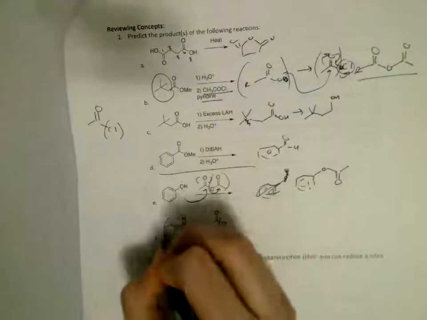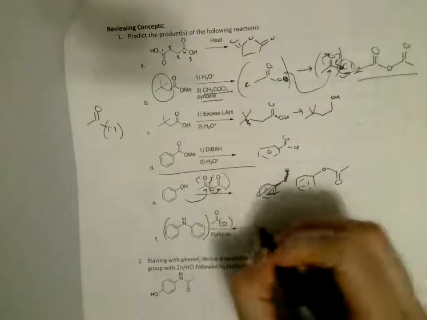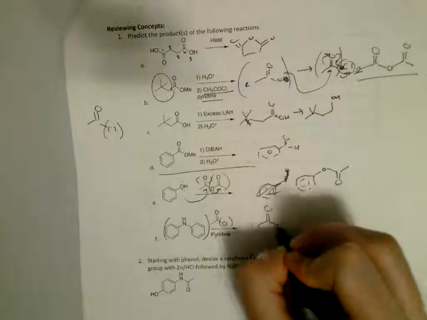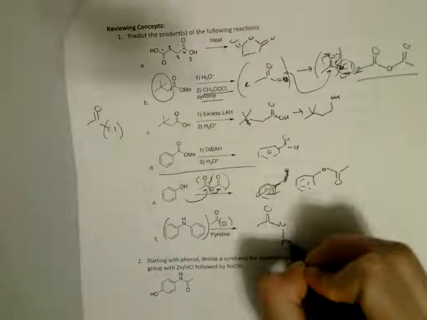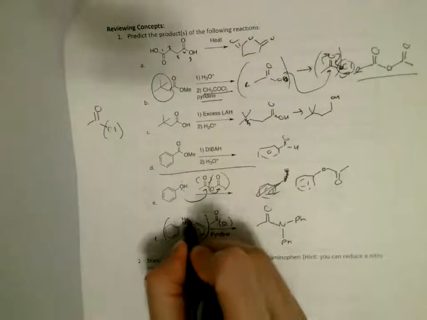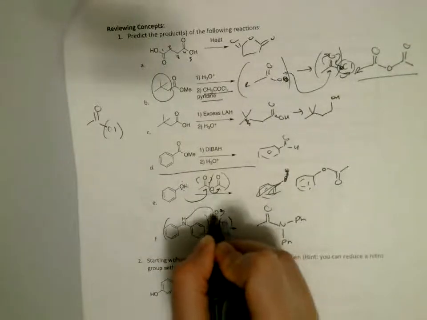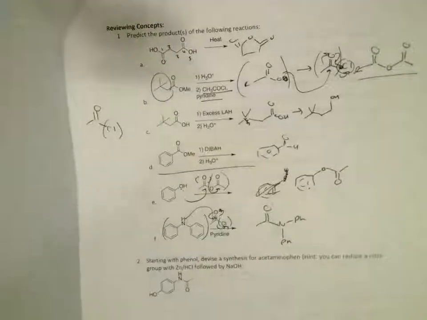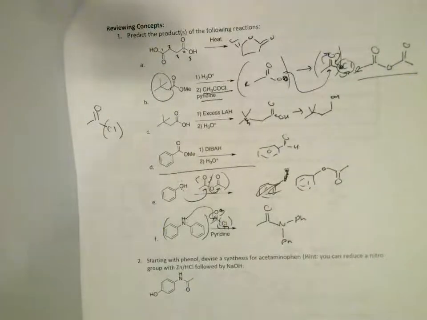Again, here's our good leaving group. Here's our nucleophile. So we're just going to swap that out, and you'll get nitrogen with 2 phenols, and it got deprotonated. Even if you can't see that substitution, this comes in, then comes back, kicks that out. That's how that reaction happens. So it's the same thing we've seen over and over.